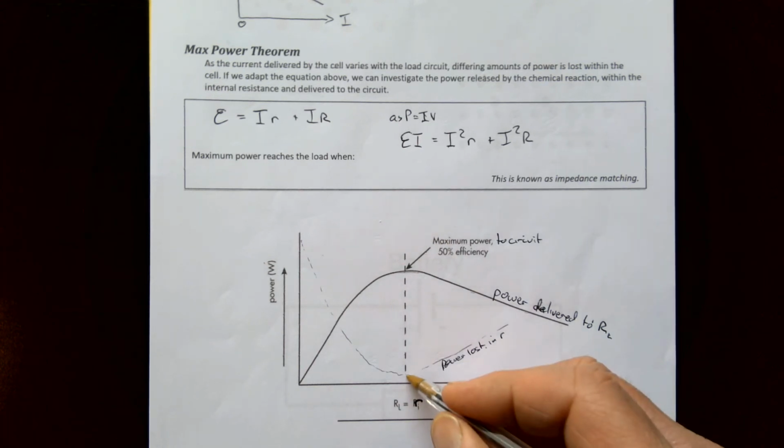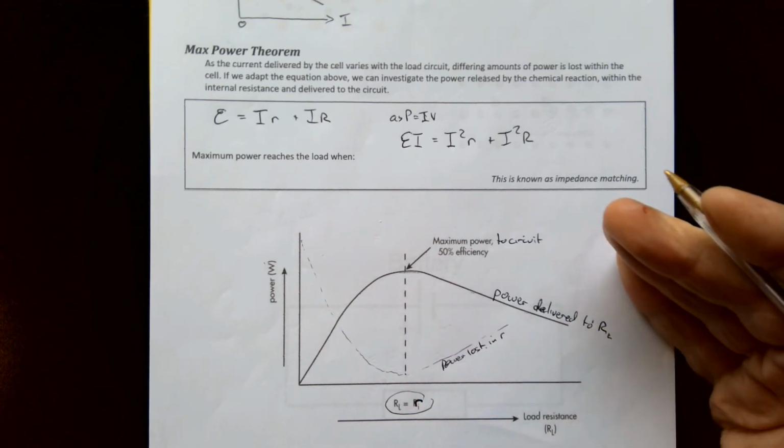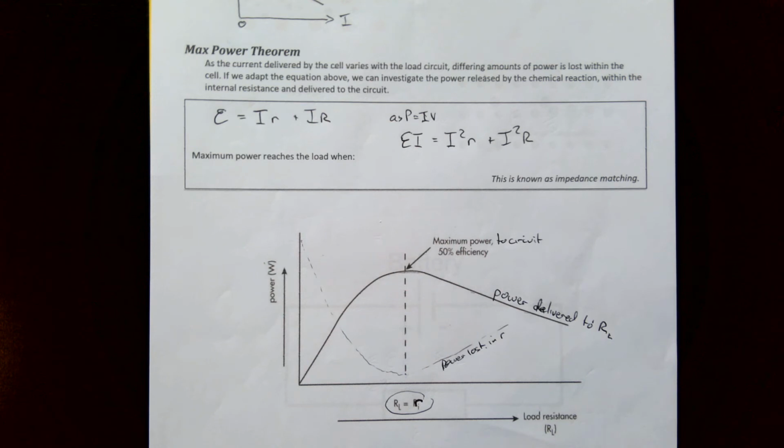Okay, so again, minimum there. When does it happen? When the resistance outside and the resistance inside are equal. And you'll find that with waves as well. How do you get the most out of your stereo in your car? When you wire it up to your speaker, you've got to have the same resistance of speaker and circuit. Otherwise, you don't deliver maximum power.